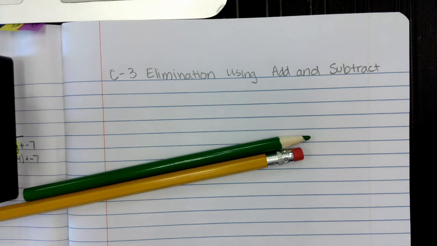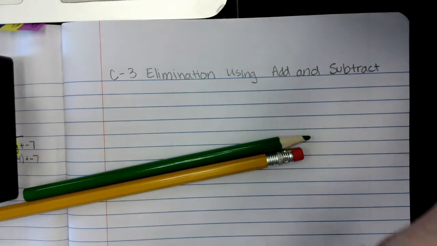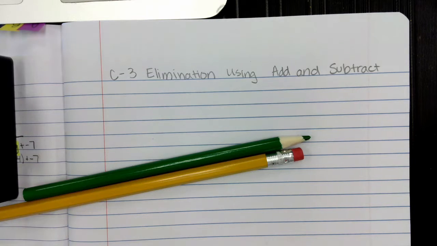Daycare is open today. If you need to drop your phone at daycare, we got daycare open for you. Let's go ahead and open. If you need a pencil, let me know. I need a pencil. What? I need a pencil. There you go. Pencil? That's not sharpened.